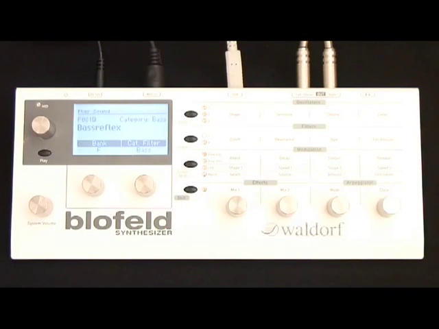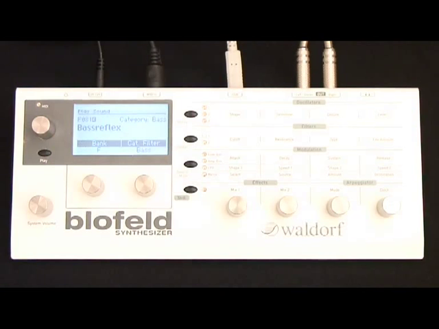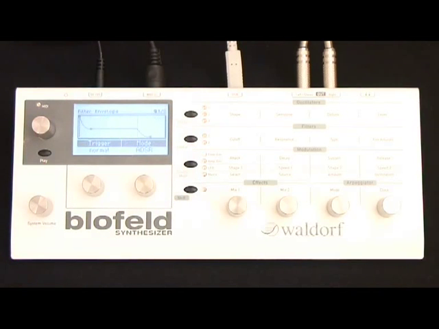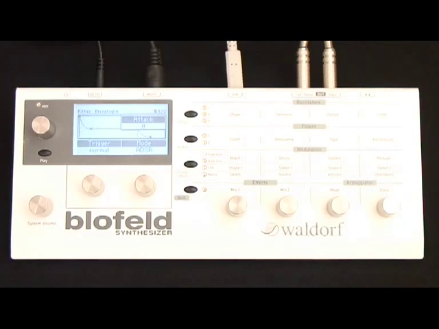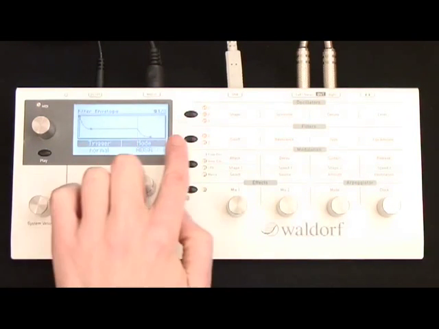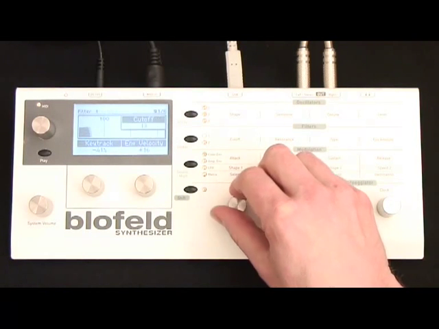The right side of the front panel houses the parameter matrix. This allows editing of the most common synth parameters by selecting a synth section using the switches and then rotating the dials below. For example, to adjust the cutoff of filter 1, press the switch in the filters section so that 1 is illuminated, and then rotate the dial below cutoff.